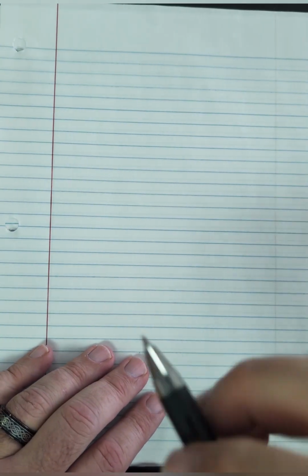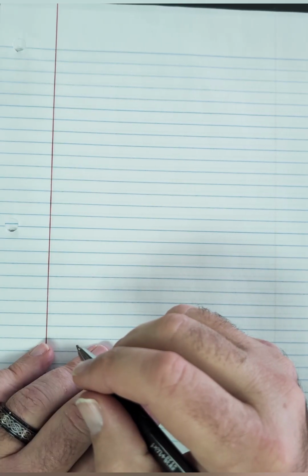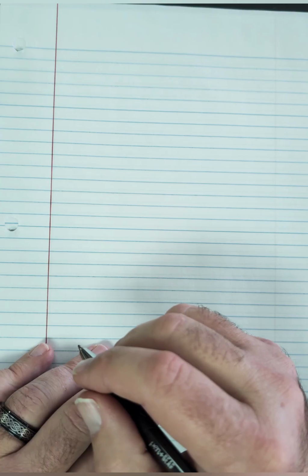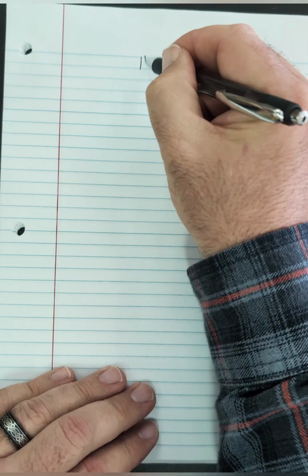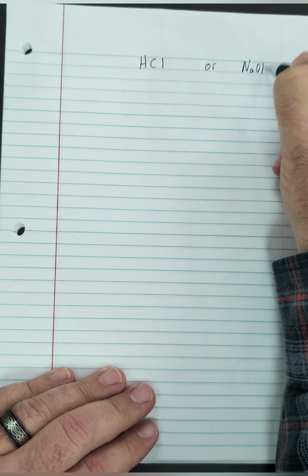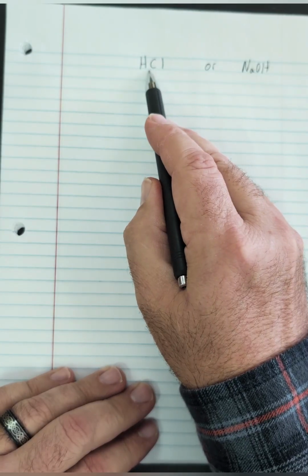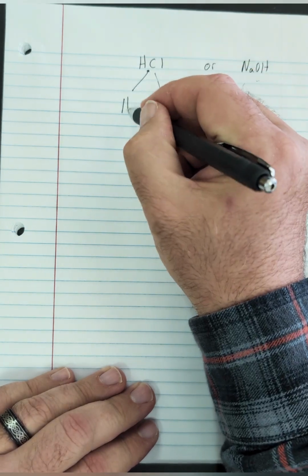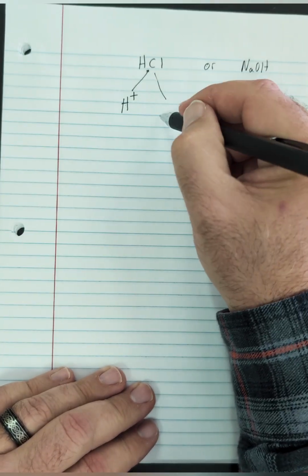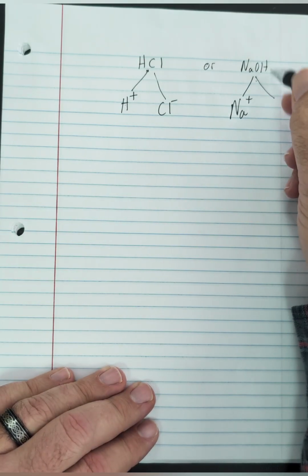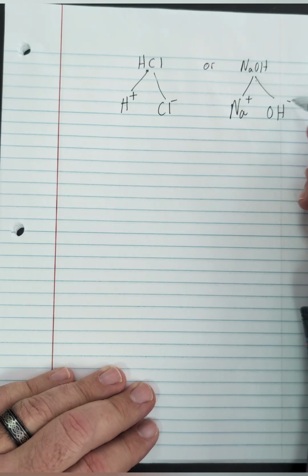All right, so let's see here. Remember that if you have something like HCl or NaOH, this is a strong acid, this is a strong base. When you put these in water, they're going to dissociate into hydrogen ions and chloride ions. This will dissociate into sodium ions and hydroxide ions.